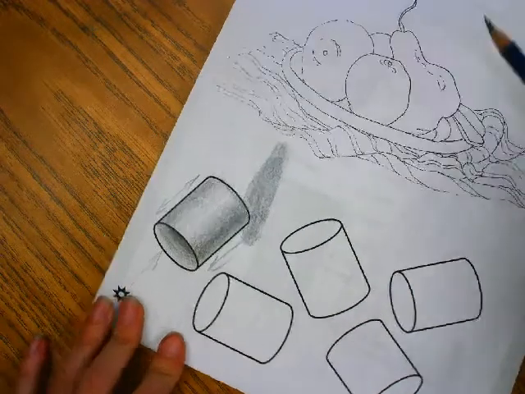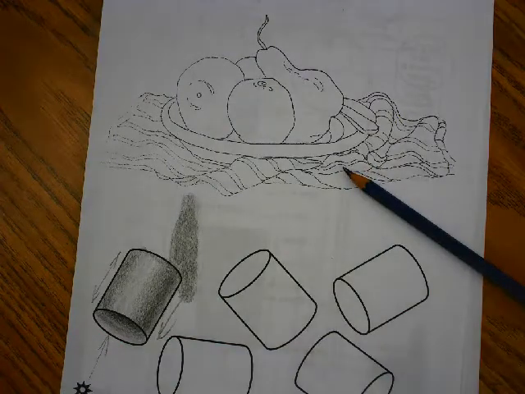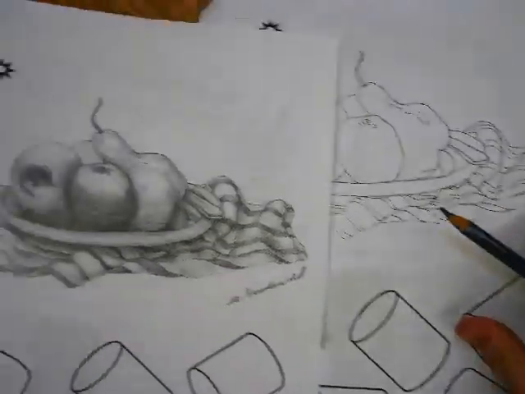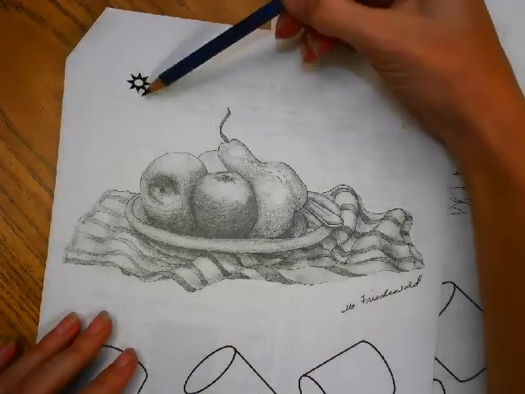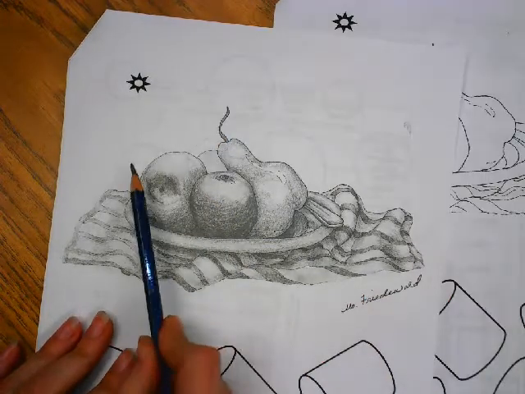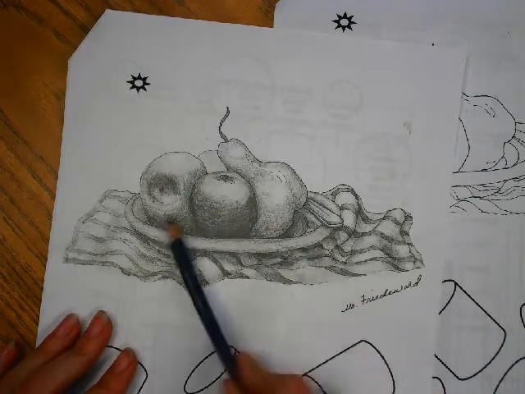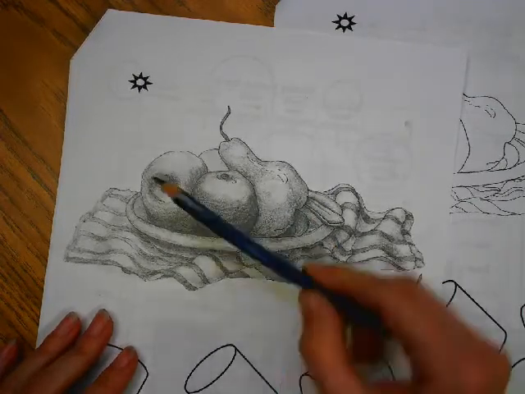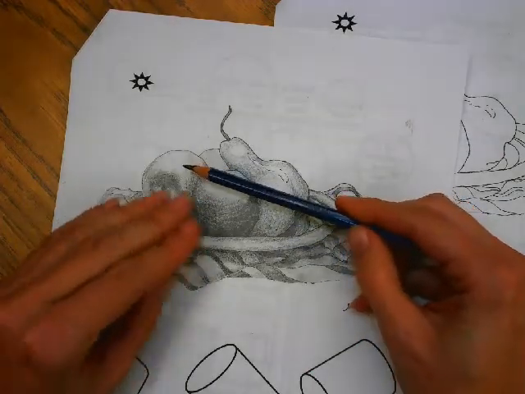For your last one, the still life, let me show you my example. Your light source is here at the top. It shines down on each of these pieces of fruit. So do not take your pencil and say, okay, we're lighter up here at the top, shade all the way across, darker here at the bottom, done. These are all individual shapes. They each have their own form.